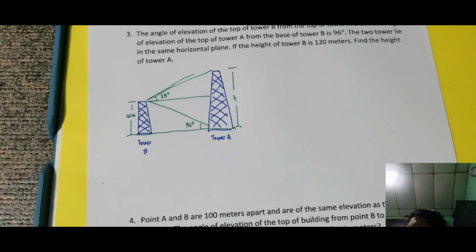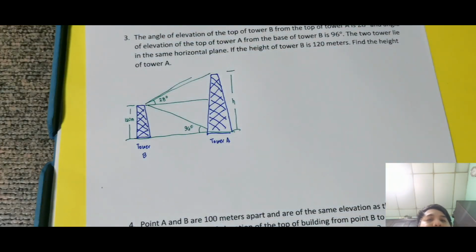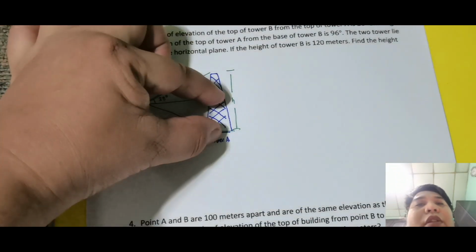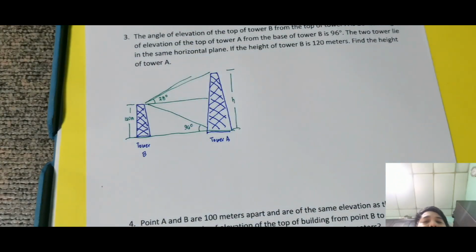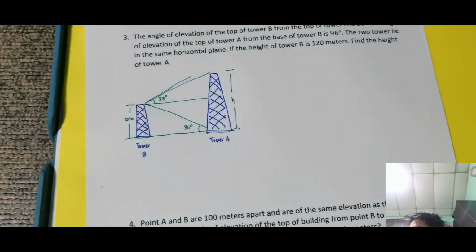Hindi ko pa sure kung ano yung value nito. Tama, kasi 120 to pero hindi ko alam yung value nito. So yung height natin is equal to 120 plus something. Okay, so meaning hanapin natin yung value dito. Yun yung gagawin natin dyan.